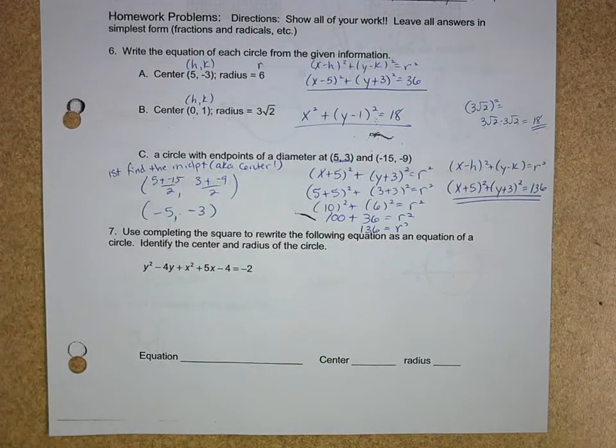All right, now the next one is using the process of completing the square. Now when we do this, we're going to rewrite things. This is something you use to actually help derive the quadratic formula, and it's a little bit harder. But remember the process that we did first. First of all, we group things together, and we put all of our constants on the same side.